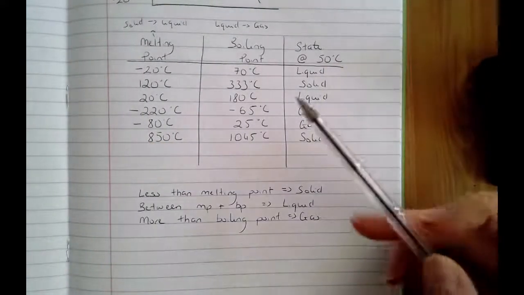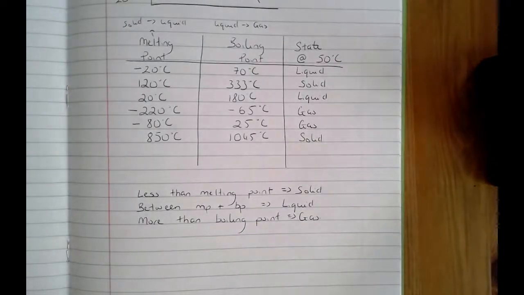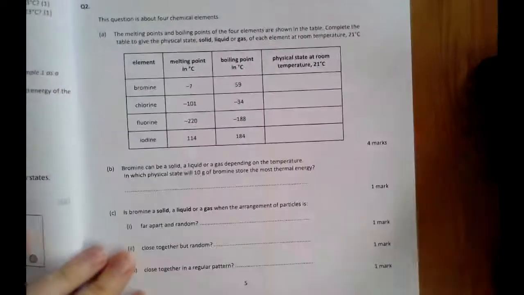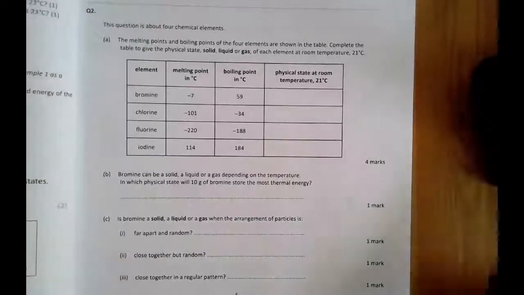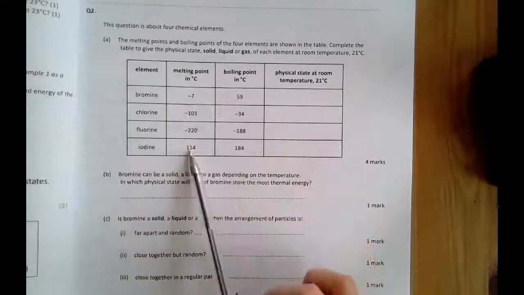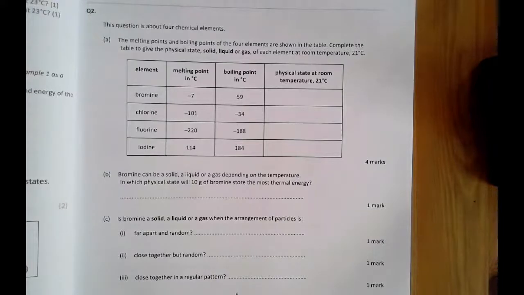So these questions are typically just asked in a table, and you're asked to just fill in the state that you would expect. So I'm going to give you one more question to have a go at now. Similar style question. You're given four different elements. You're given the melting points. You're given the boiling points. They want to know what state they are at 21 degrees Celsius. You get 1 mark for each correct answer. Press pause, press play when you're ready to see those answers.